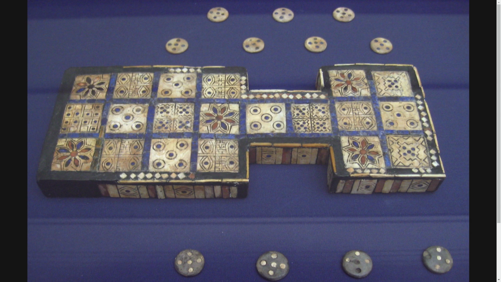The Royal Game of Ur is one of the oldest, possibly the oldest true board game ever. The rules for it were recently translated by someone at the British Museum, apparently. And it looks like it's a very early form of a backgammon kind of game.